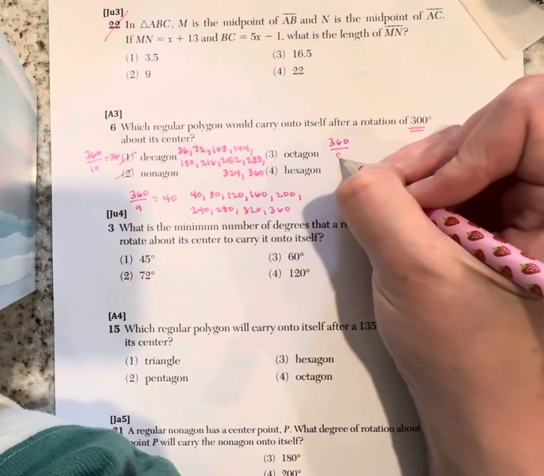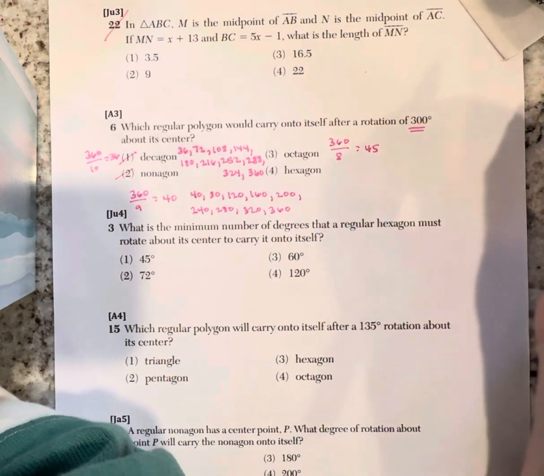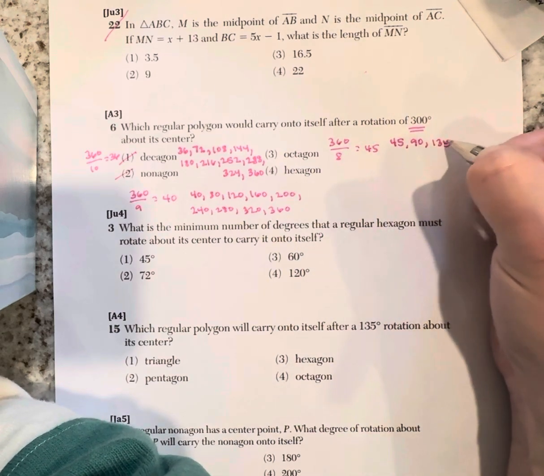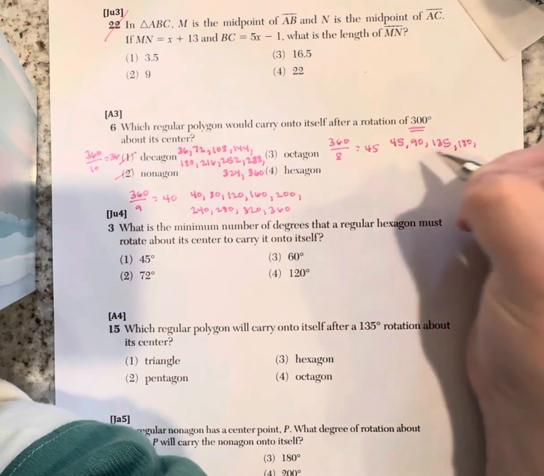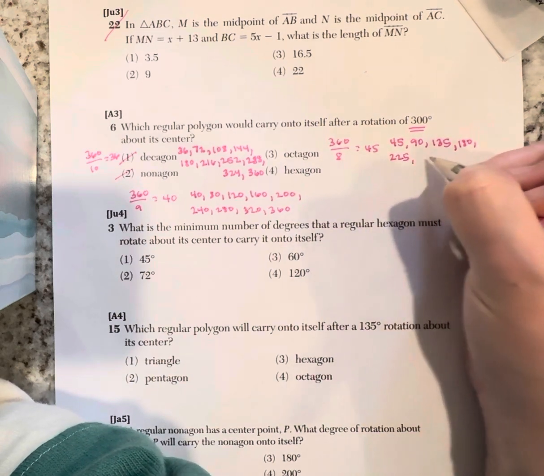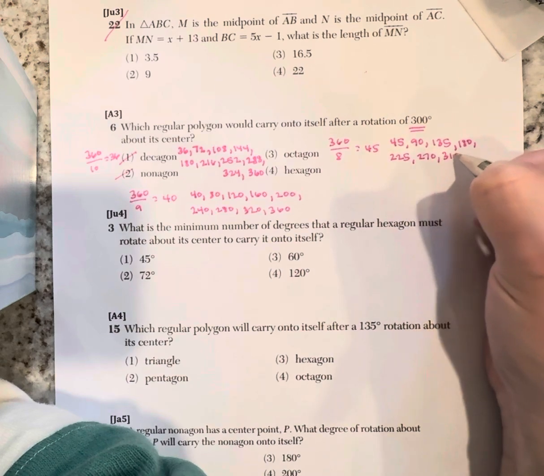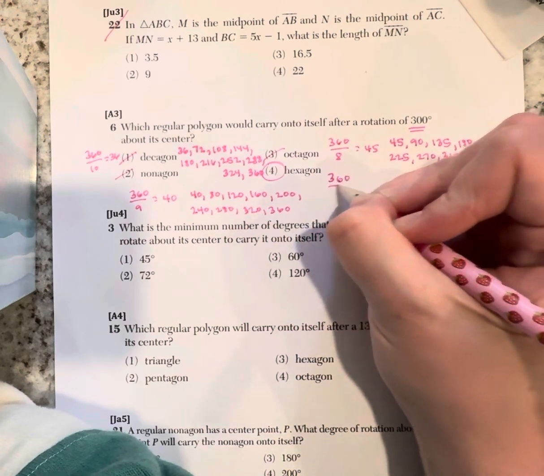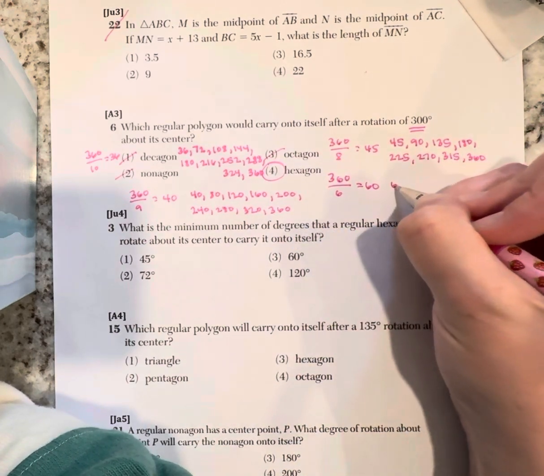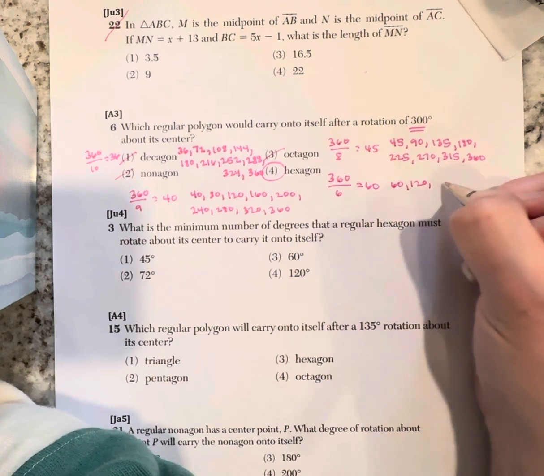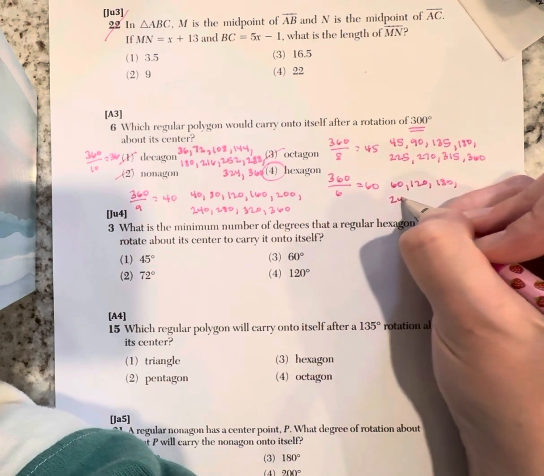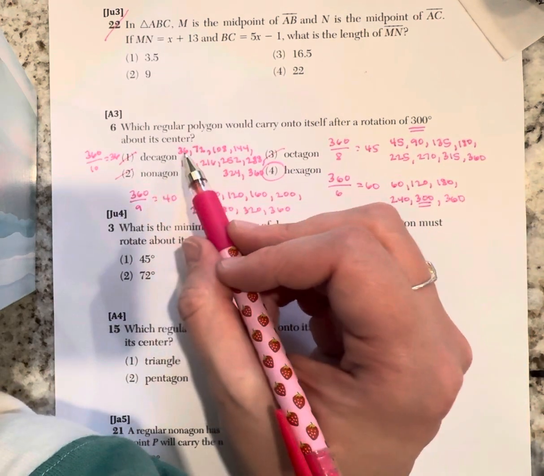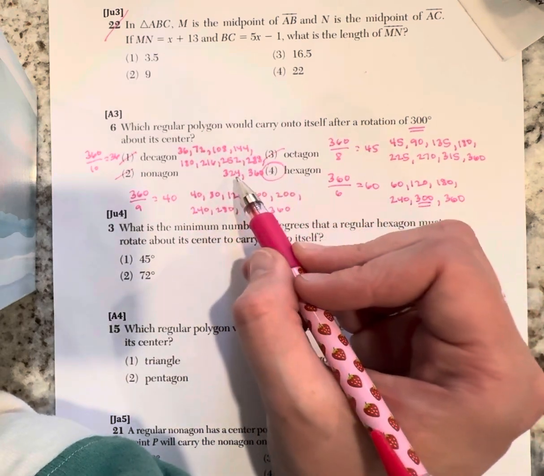Octagon is 8. 360 divided by 8 is 45. So we're going to count by 45s. 45, 90, 135, 180, 225, 270, nope, 315, 360. So it's got to be the hexagon. Let's try it. 360 divided by 6 for hexagon, that's 60. Count by 60s. 60, 120, 180, 240, 300. There it is, 360.